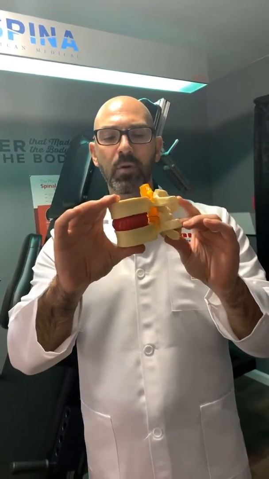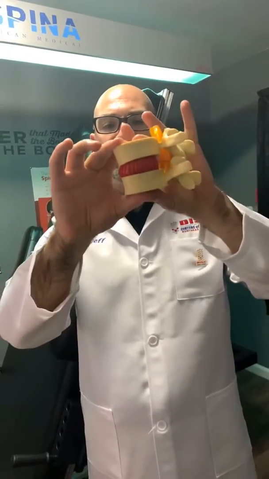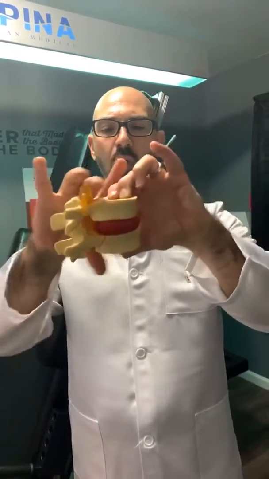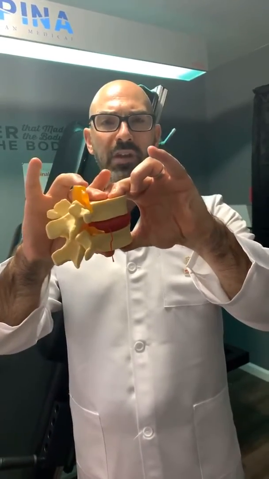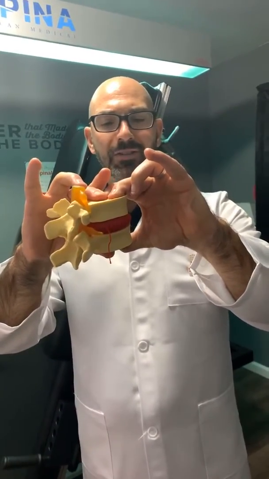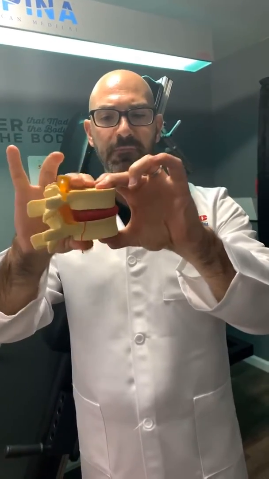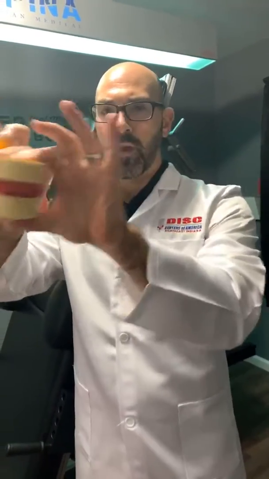But when the spinal bones shift and move out of alignment, all of a sudden gravity starts putting pressure on the disc where it doesn't belong. And then what happens is the disc, as you can see all the way around, starts to bulge out like hamburger meat. Until eventually there's enough pressure, and this is called a bulge. This is the first thing that happens. You bulge all the way around.